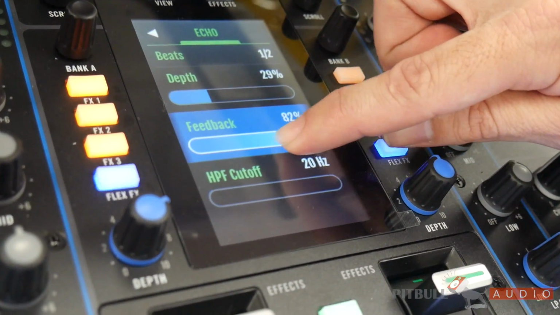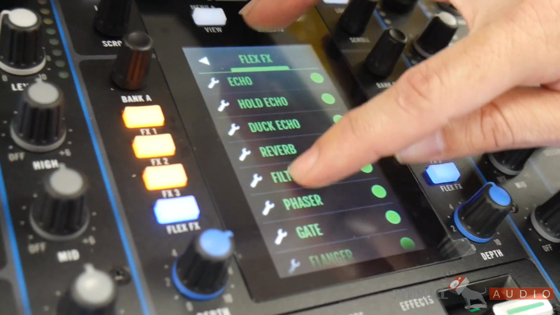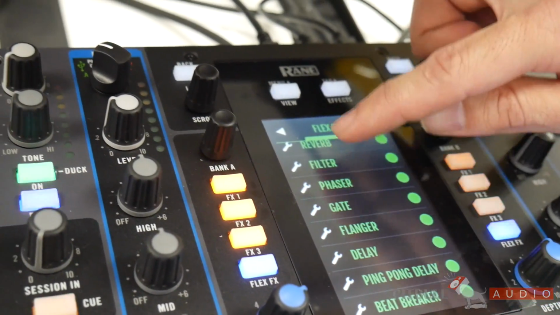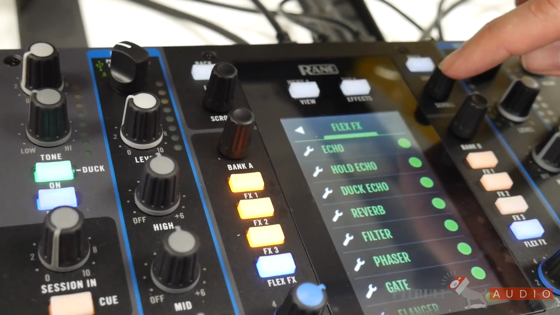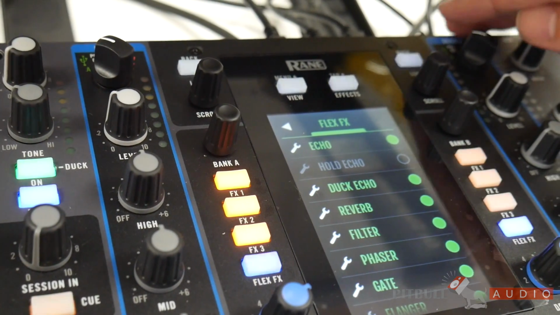You want to change the feedback, you can do the same as well on that. Go back, and here are all your options for your flex effect. If you decide that you don't want to use a certain flex effect and never want to have it because you don't ever use it, you can tap on that and get rid of it.